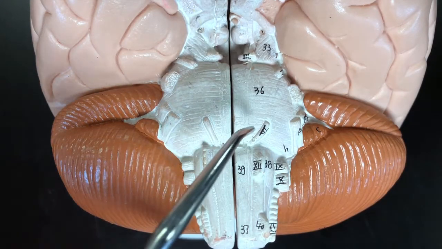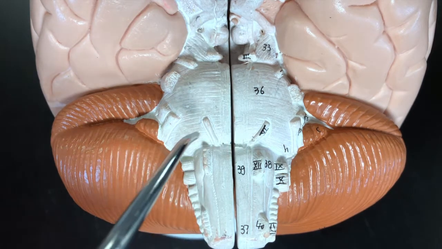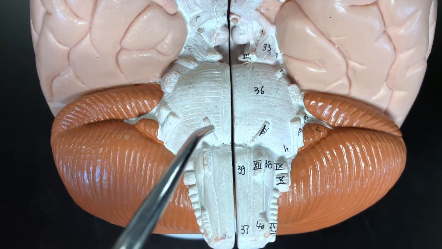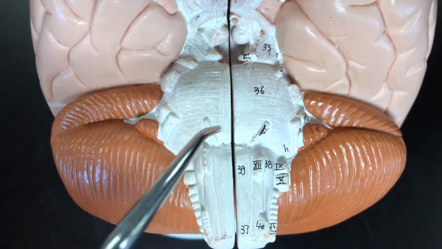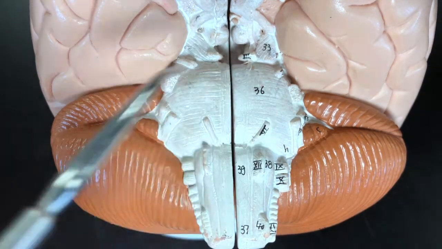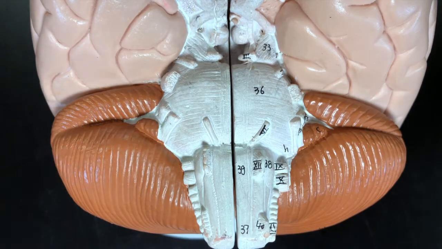Then we have cranial nerves number 6. These are referred to as the abducens nerve, and they will both connect to one eye or the other, and specifically to the lateral rectus muscle of each eye.